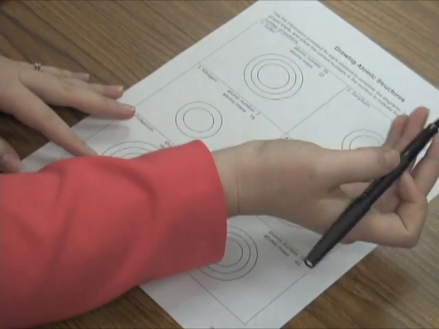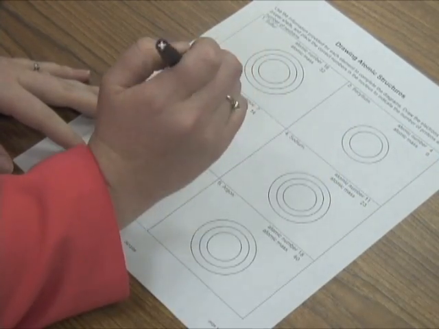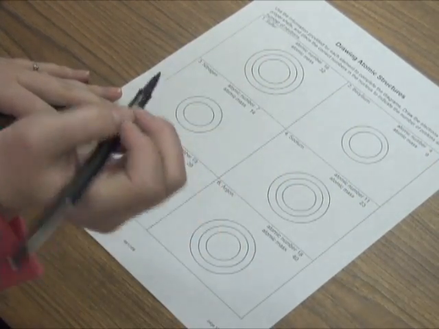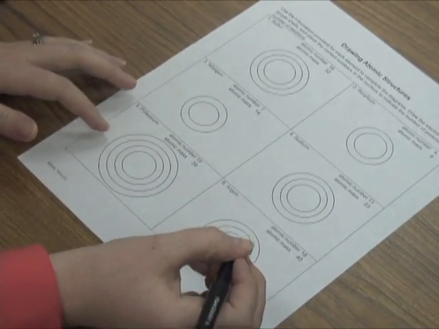Okay, today we are going to work on drawing atomic structures. I'm going to do 3 problems with you, and then you're going to do the other 3 for homework and bring them back tomorrow for me to check.